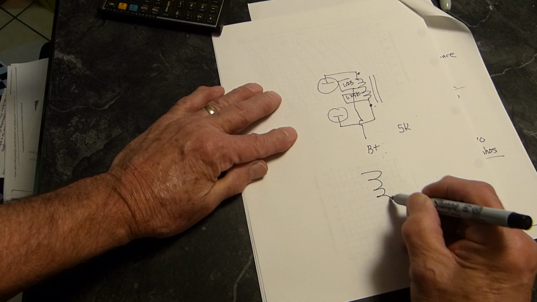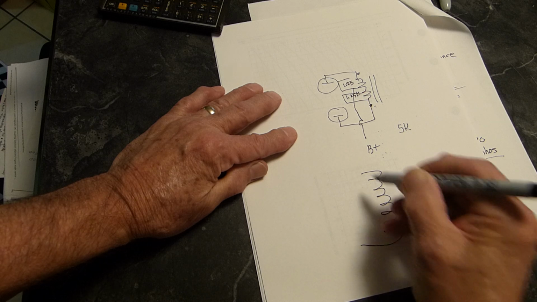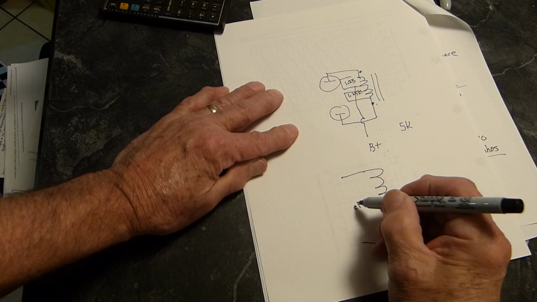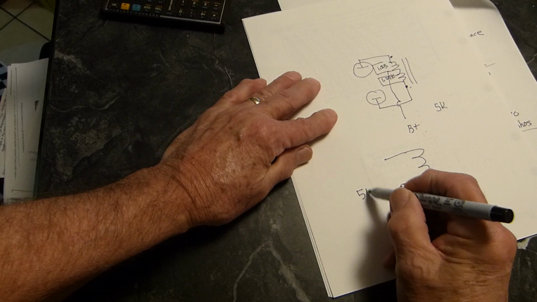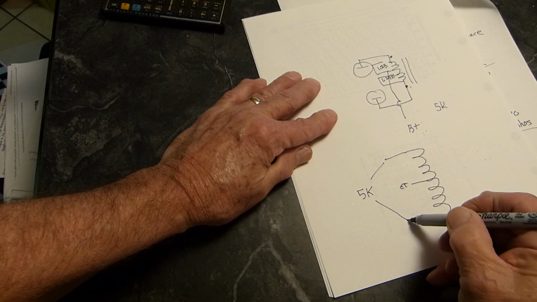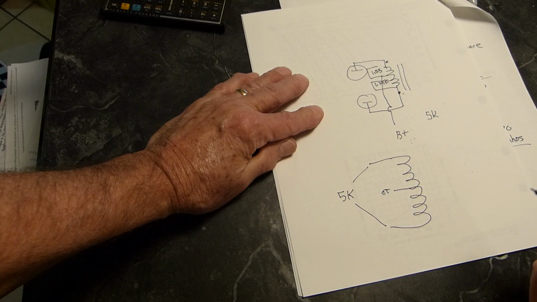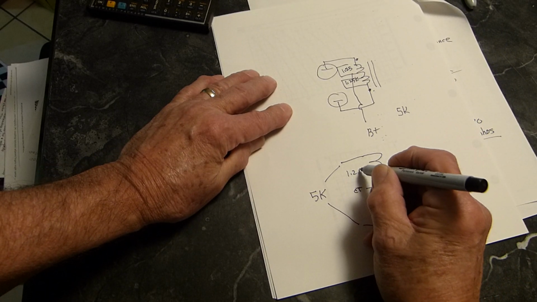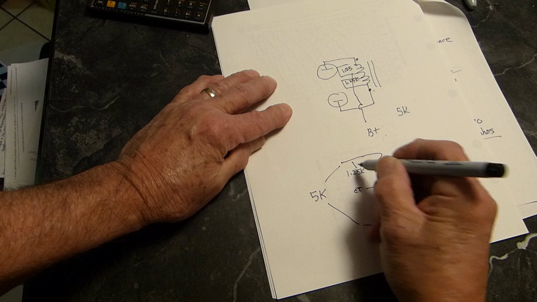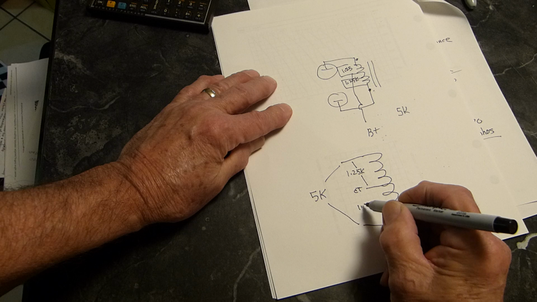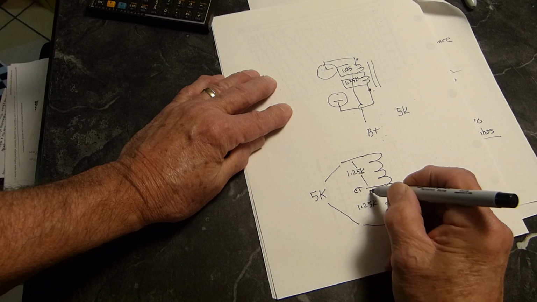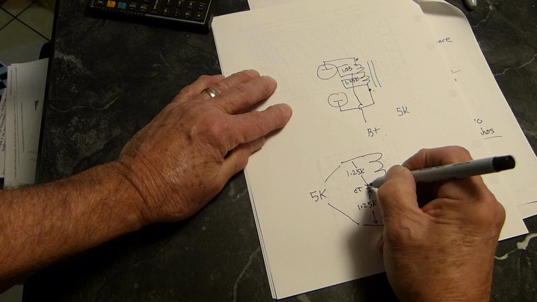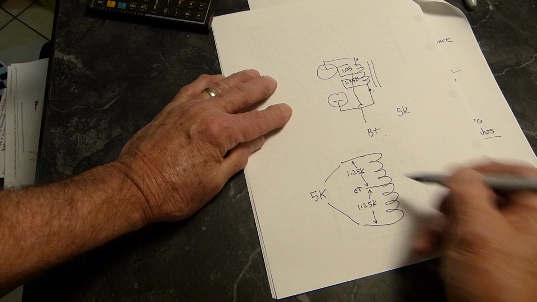Let's just draw the transformer without the tubes. And this is the center tap. If it's 5K from here to here, it's 1/4 of that across each one. So it's 1.25K from here to here, and 1.25K from here to here. This is true.